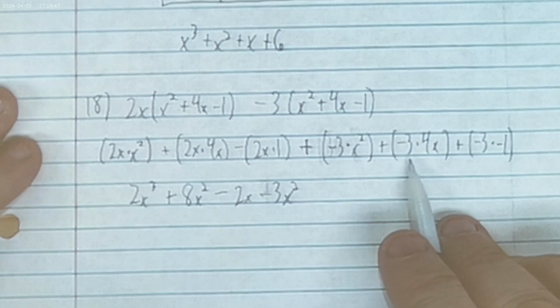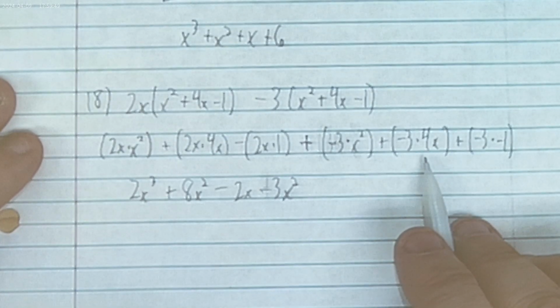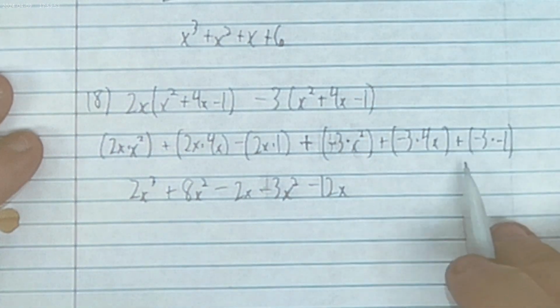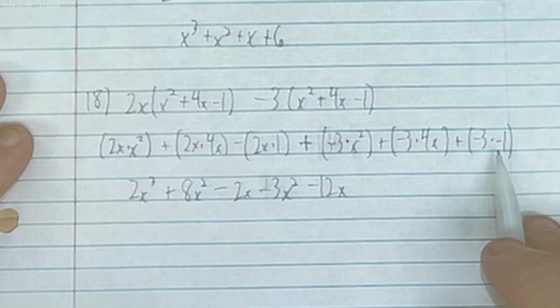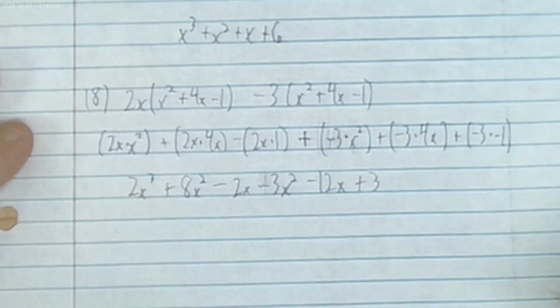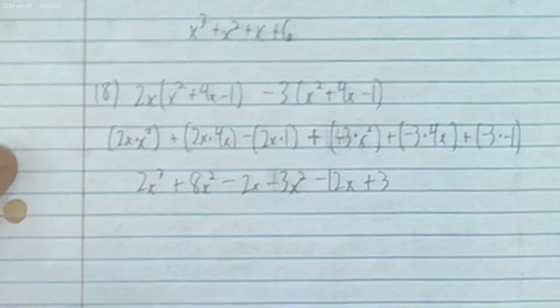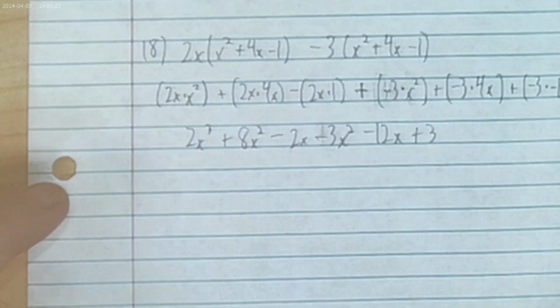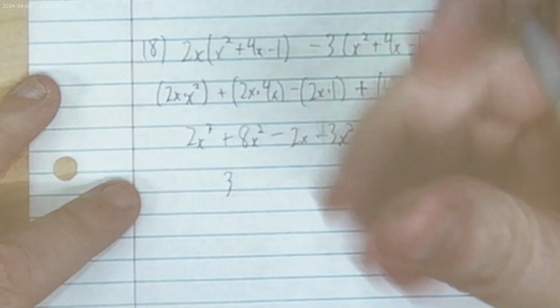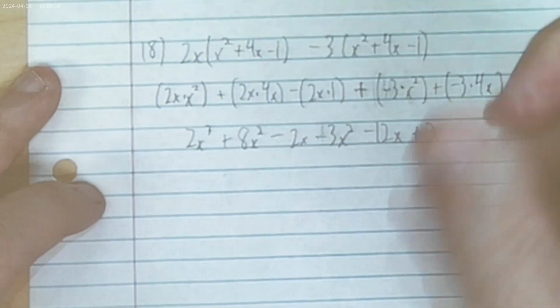And then this is going to be minus negative 3 times 4x, which is 12x, so minus 12x. And then plus negative 3 times negative 1, which is going to be plus 3. And that's the next distributive step. At this point, we'll start combining like terms as we always do. So I don't know what I was thinking with that.